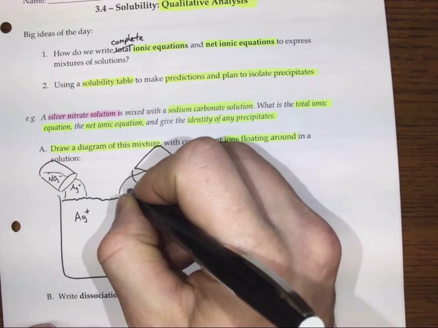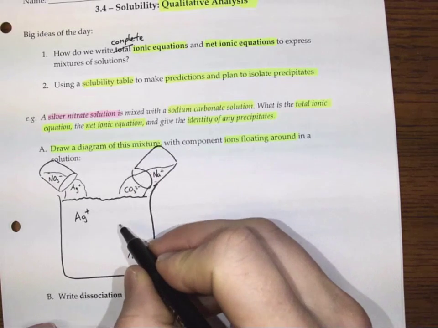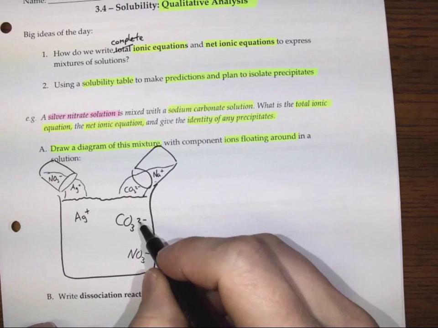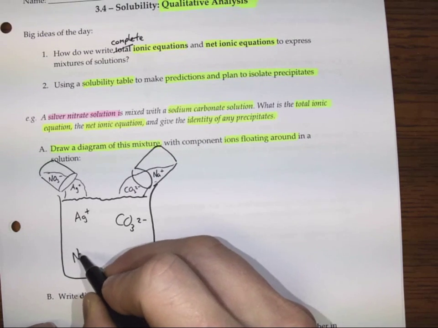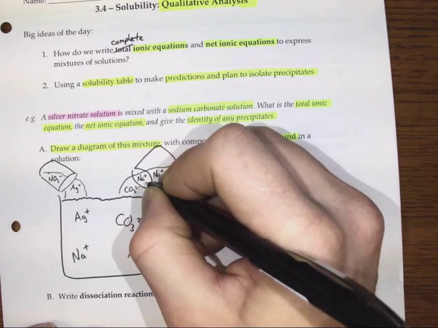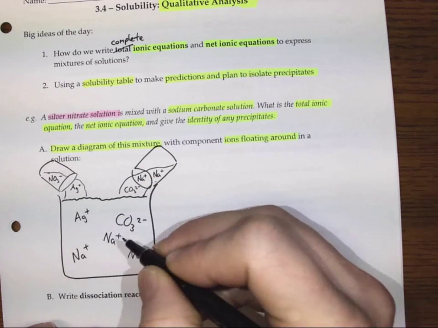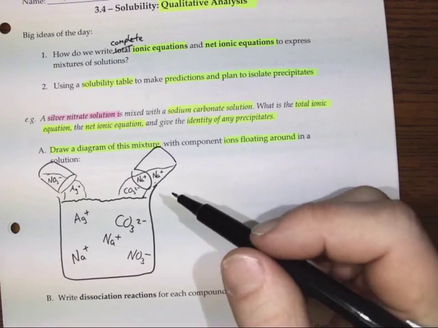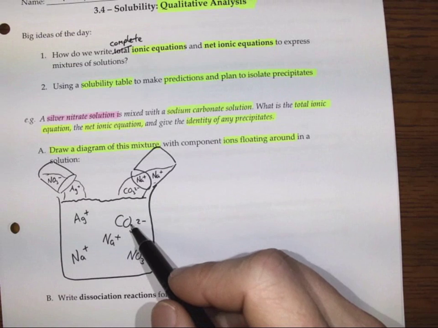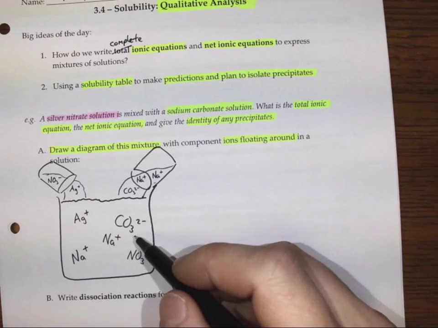So we'd have carbonate in there as well. And I notice that carbonate has a charge of -2, which means there must have been 2 sodiums in this solution for every 1 carbonate. And so I'm going to put an extra sodium in here to indicate that there's twice as many sodiums for every 1 carbonate.